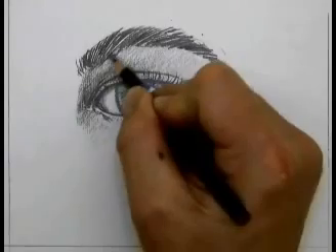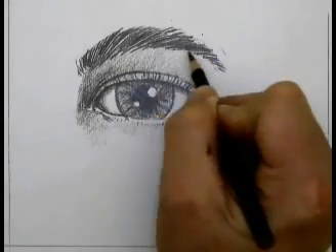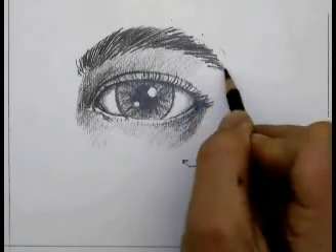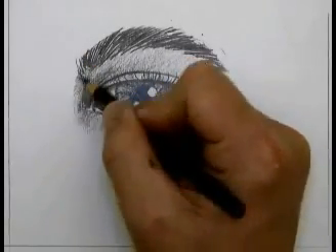Also, it's important to put a couple stray hairs here and there. No matter how well a person grooms themselves, they're still going to have a couple stray hairs here and there, and that's going to add to the realism of your drawing. Some of those lines can overlap each other a little bit.